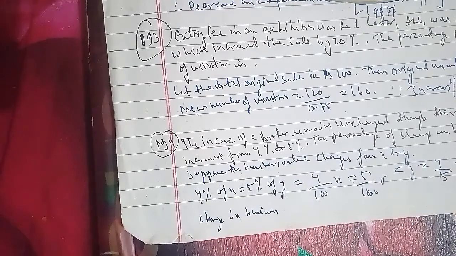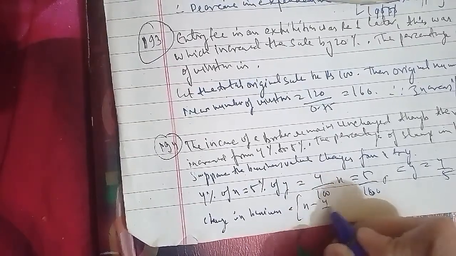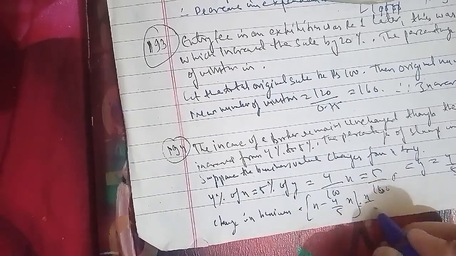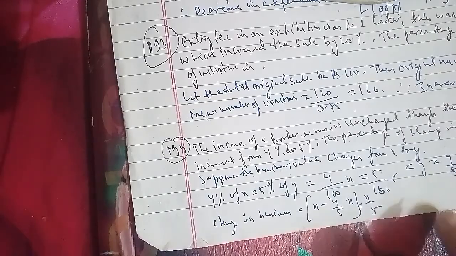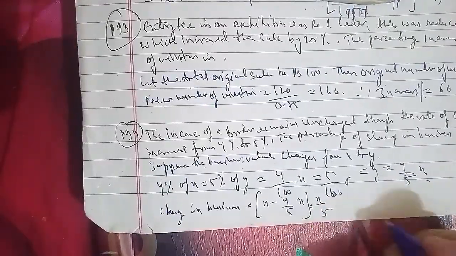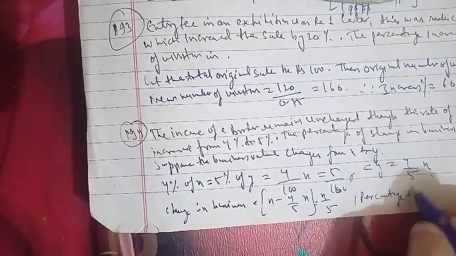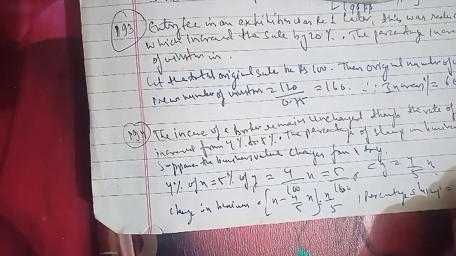So the percentage slump equals X upon 5 into 1 upon X into 100%.